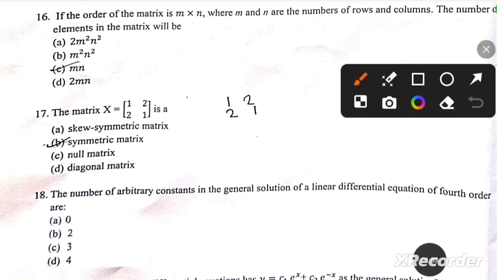Next question. Question number 16. If the order of a matrix is m into n, where m and n are the numbers of rows and columns, the number of elements in the matrix will be mn. The matrix X is a symmetric matrix. The number of arbitrary constants in the general solution of a linear differential equation of fourth order is 4.